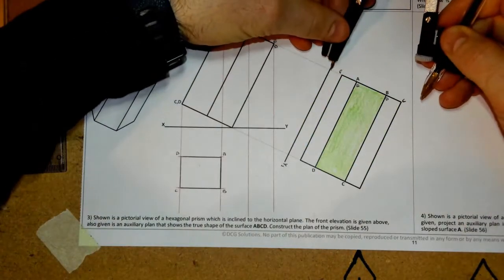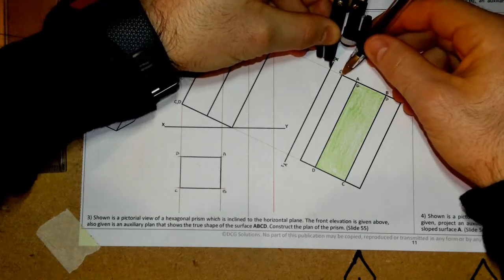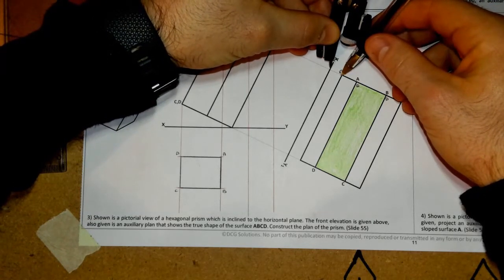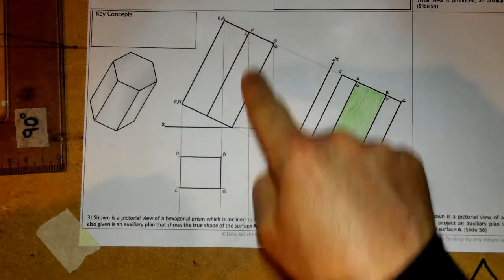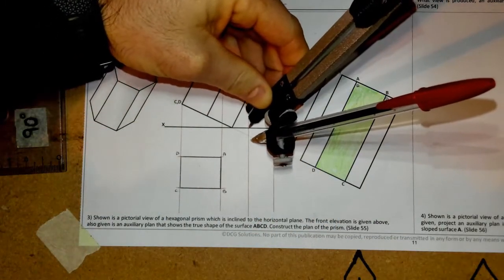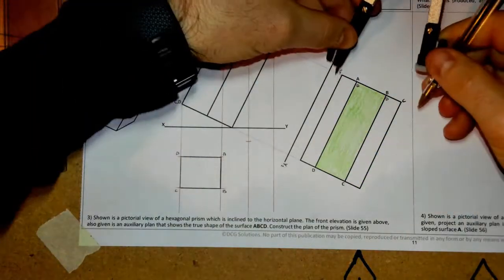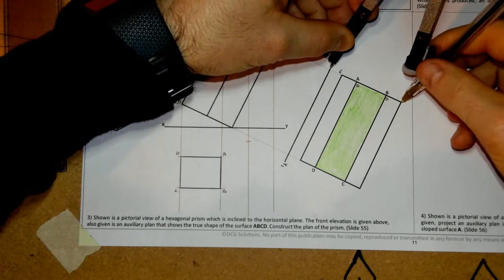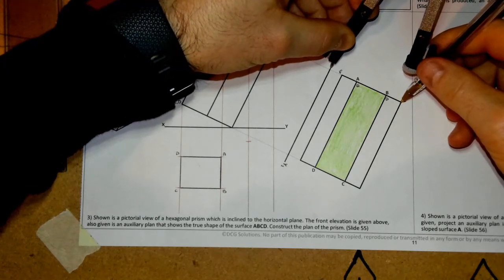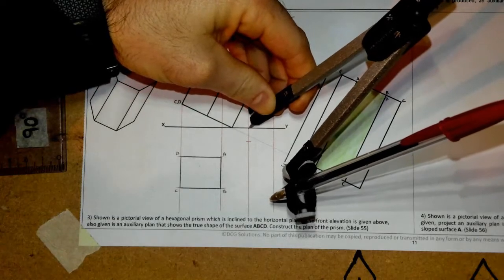Now what I'm going to do is find F, which is in this position here. Find where F is over here. It's there. Project it down. The exact same then with C. There's C. And C was here as well, from the same position.